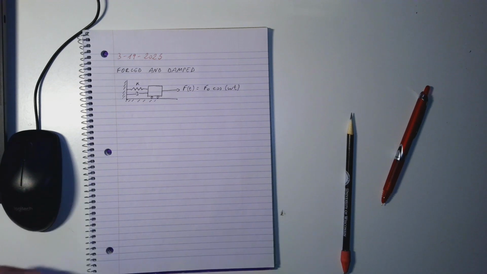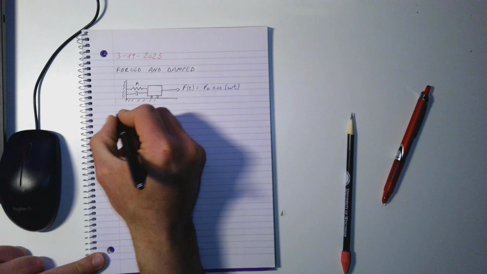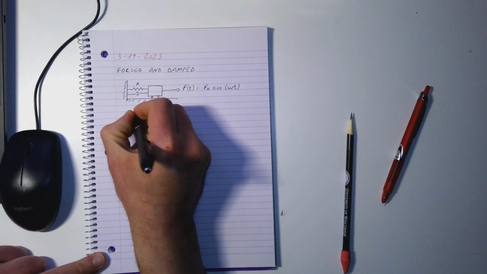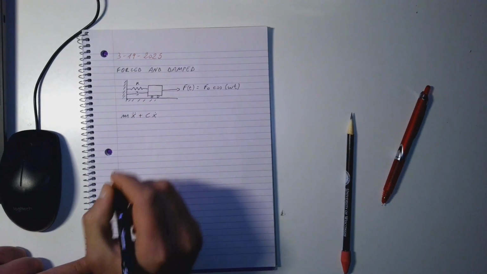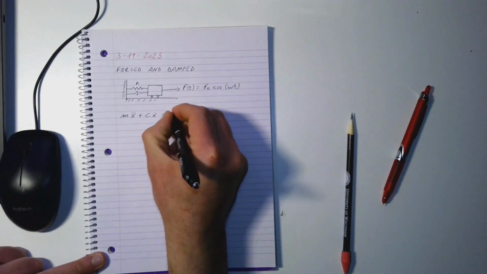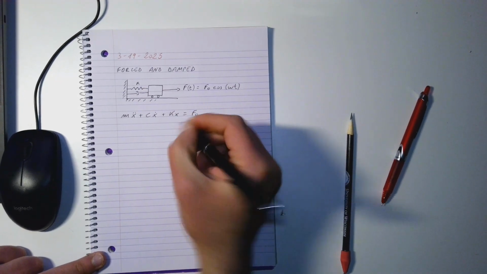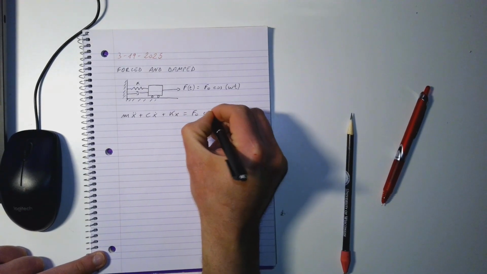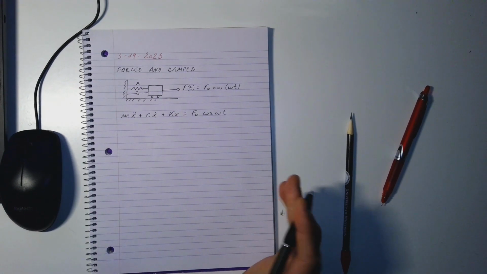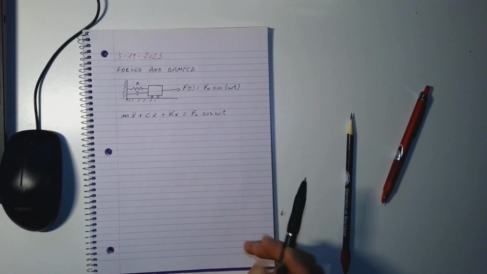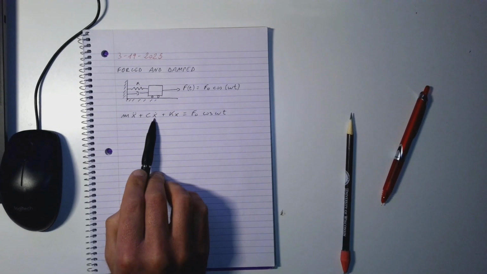So by looking at all these three forces, we will obtain an equation of motion that looks like this: m x double dot plus c x dot plus k x equal to f0 cosine omega t. So basically this is the same equation that we had last time, but we add the contribution of the dashpot where we have c x dot.